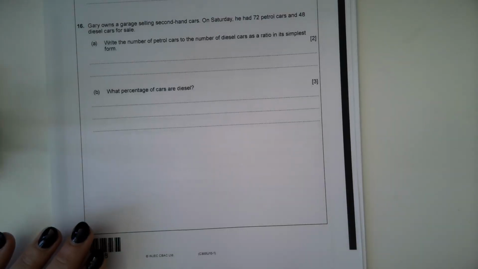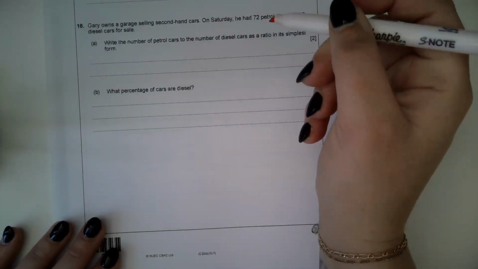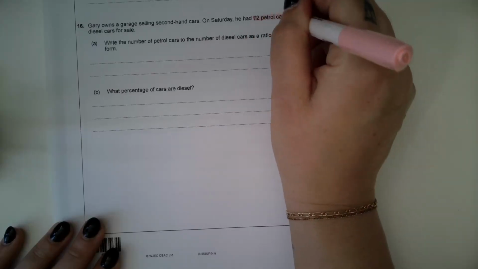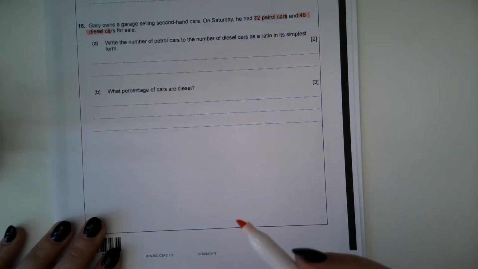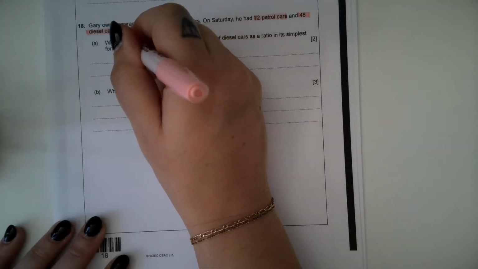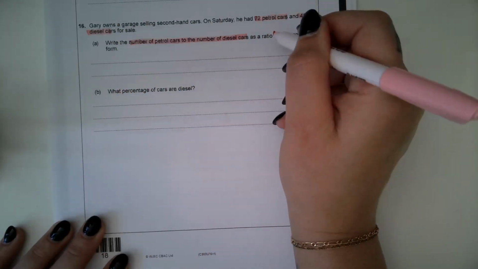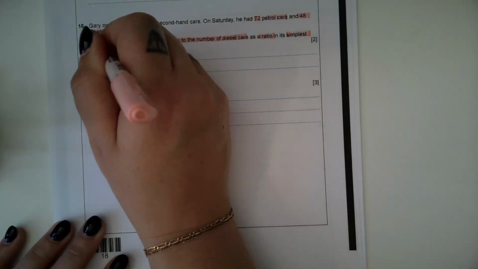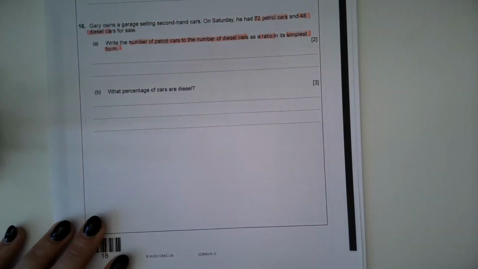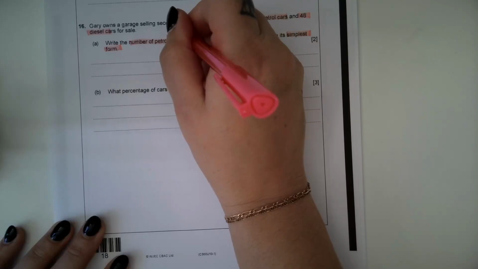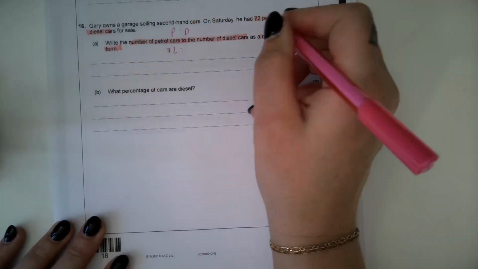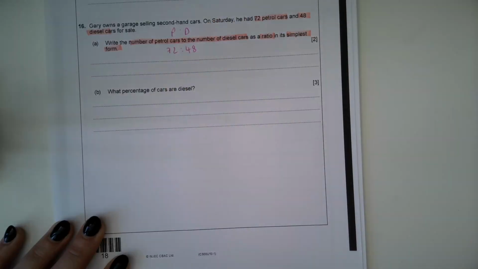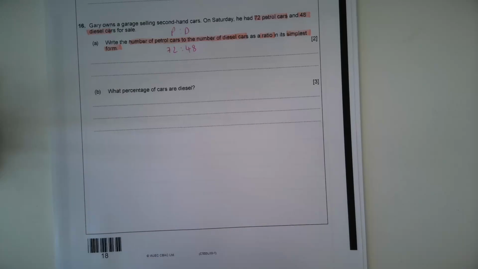Question 16. Gary owns a garage selling second-hand cars. On Saturday he had 72 petrol cars and 48 diesel cars for sale. Part A. Write the number of petrol cars to the number of diesel cars as a ratio in its simplest form. We're writing them in that order: petrol to diesel. Petrol is 72, diesel is 48. So I've got my starting ratio. That's going to get me a mark. Now I need to get it in its simplest form.